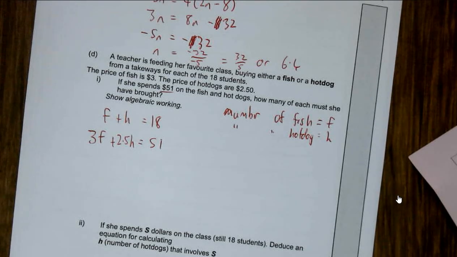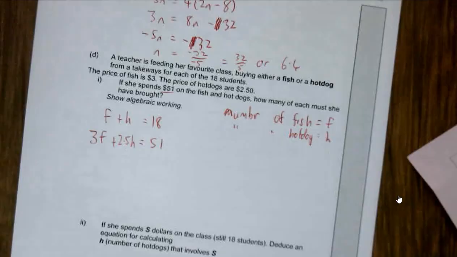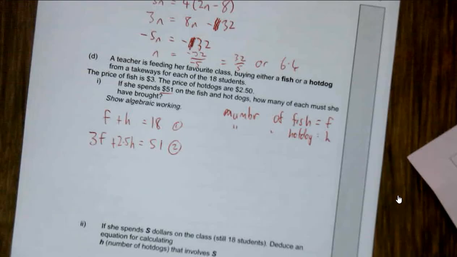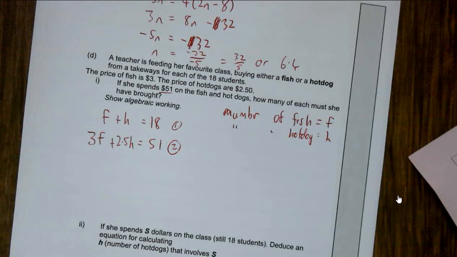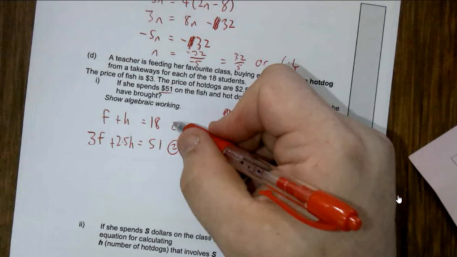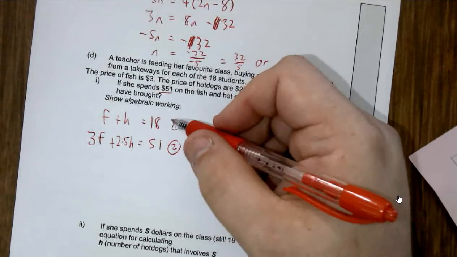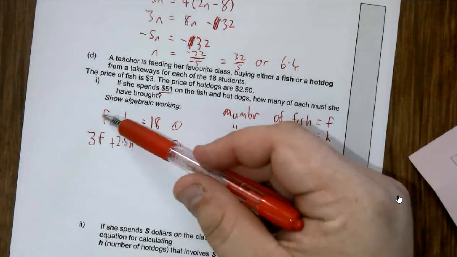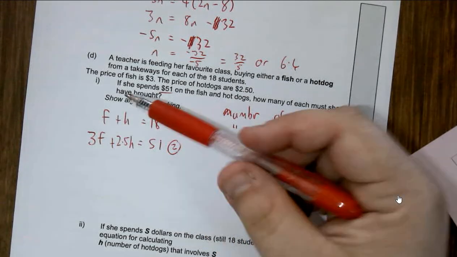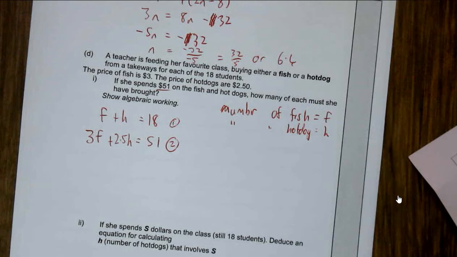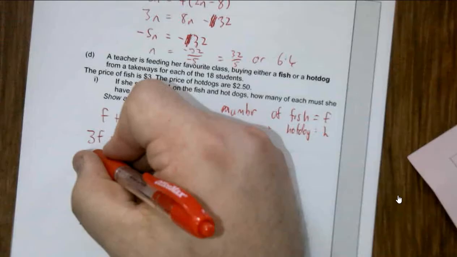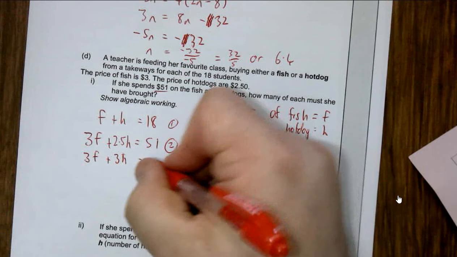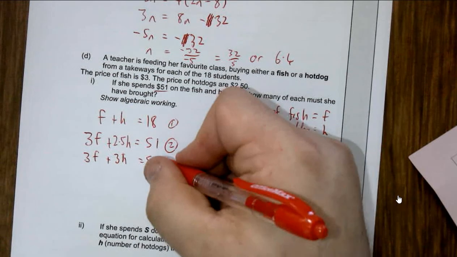So now we're going to solve it. I'll call this equation 1 and equation 2. You don't have to number them, but as long as you're aware that you're going to be doing something with both those equations together. I'm going to use the elimination method here. You don't have to, but I'm going to. It's easiest if you've got the same number in front of one of these variables to eliminate it. So I'm going to multiply the top equation by 3. So if I multiply the top equation by 3, it's going to be 3f plus 3h equals 3 times 18, which is 54. So that's equation 1 again.